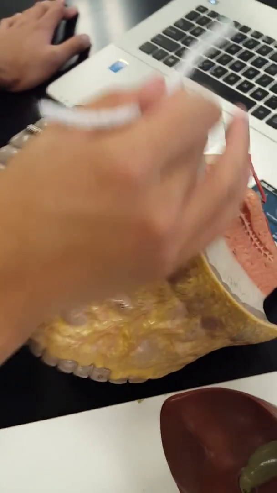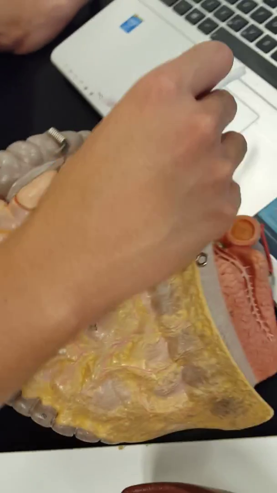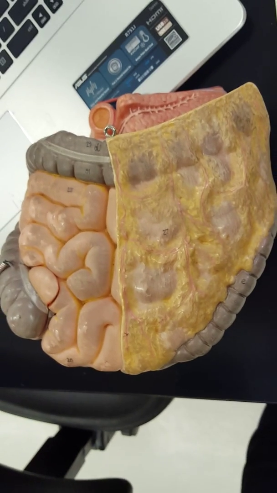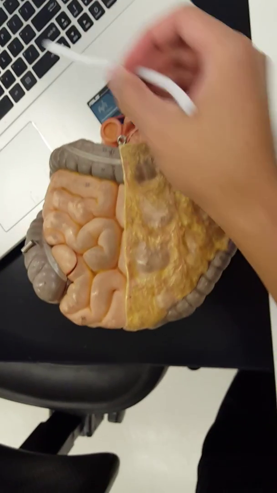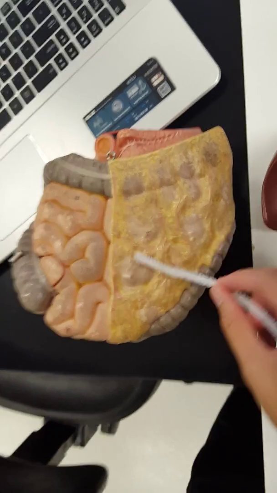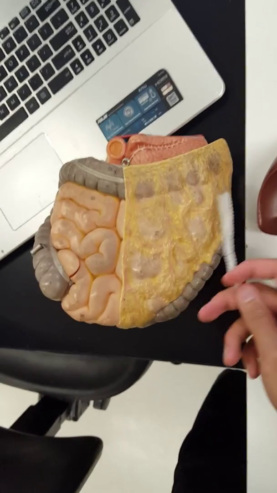So, okay, we pick up where we left off. This is the intestinal tract, and before we go over the parts of the intestinal tract, you have to know the outer section. So we're gonna start with this yellow. This is supposed to be yellow, but I don't know what happened to the color. Guess it degraded over time.